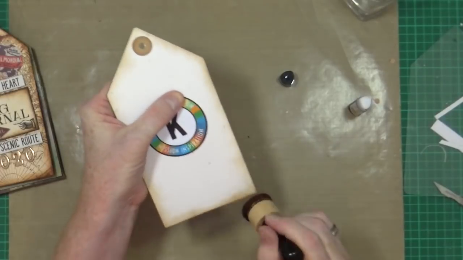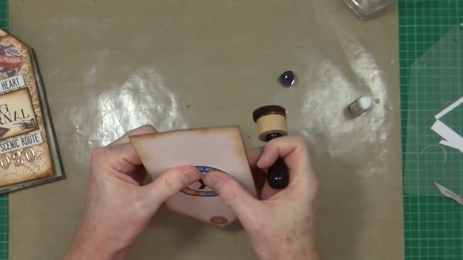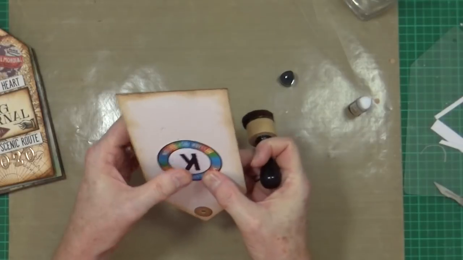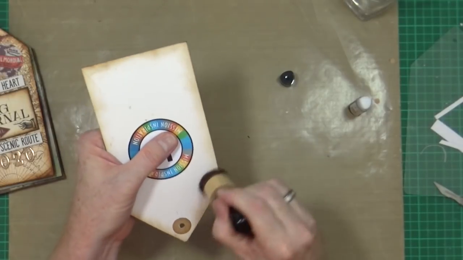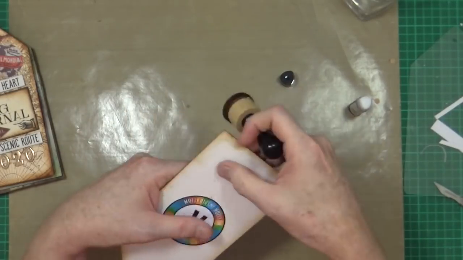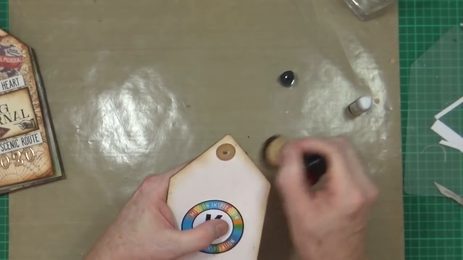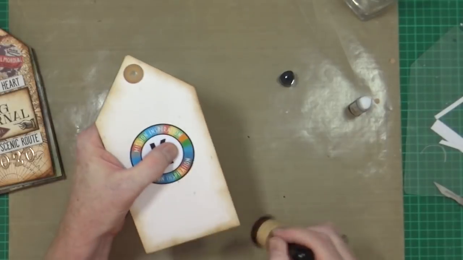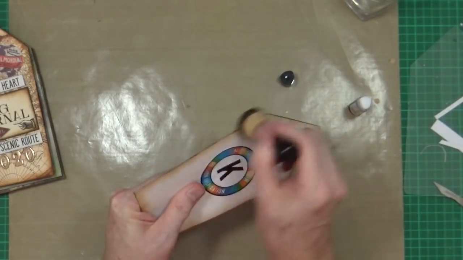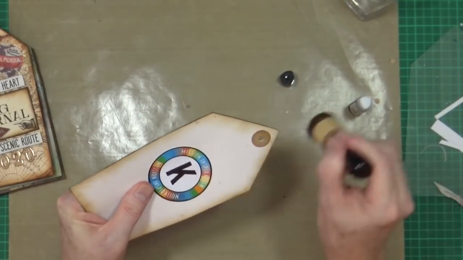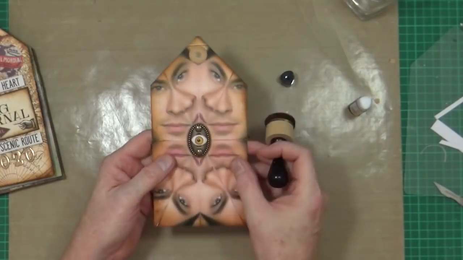But like I said, you can use whatever image you want to, or go for the word kaleidoscope as well. Or just create your sections of your tag and doodle and zentangle within them. But make sure you try and mirror to get that kind of kaleidoscope effect.